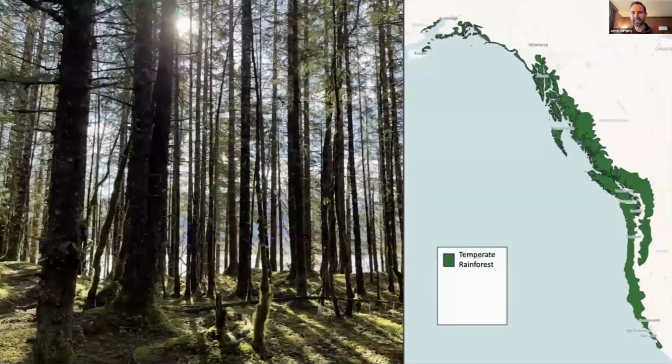So a little bit of context on the place we're talking about. North American temperate rainforests are primarily located along the Pacific coast. They stretch all the way from the northern part of California through Oregon, Washington, up through British Columbia, and up to the southern part of Alaska.